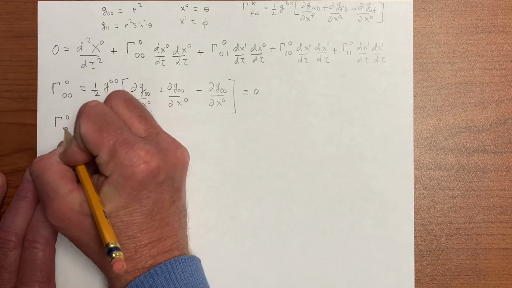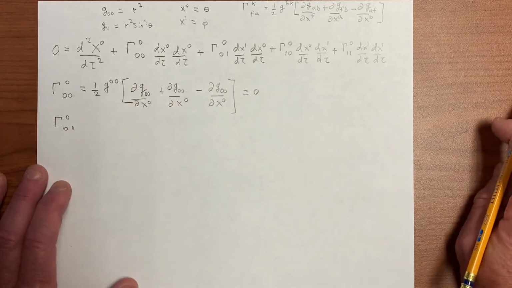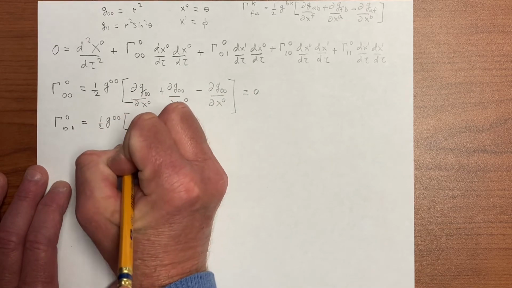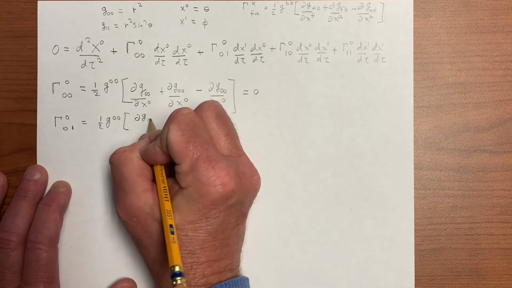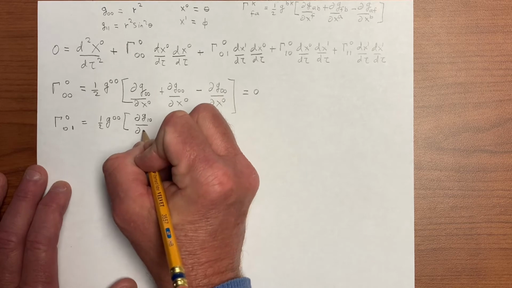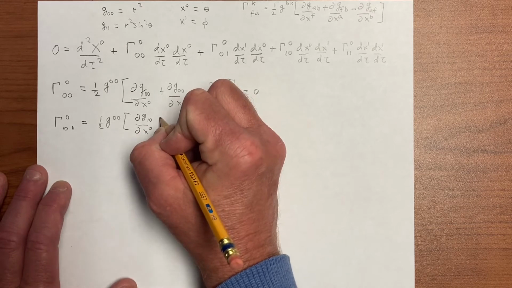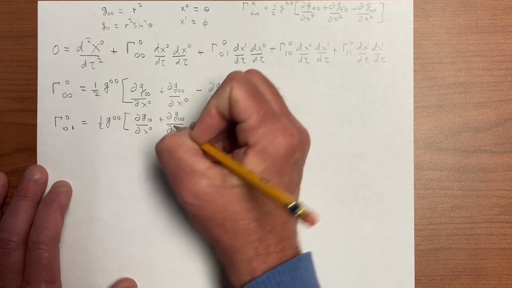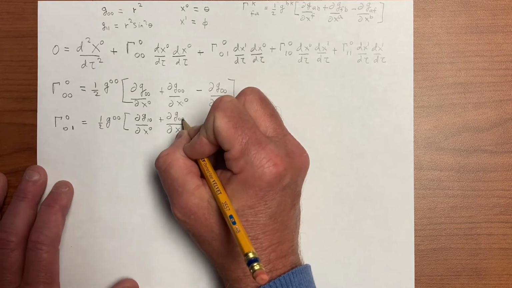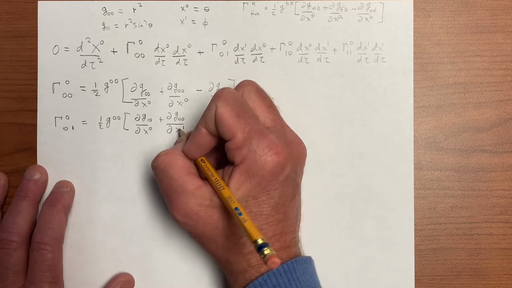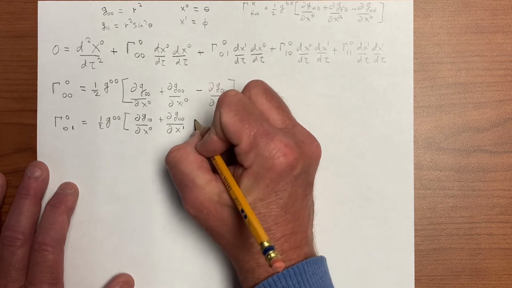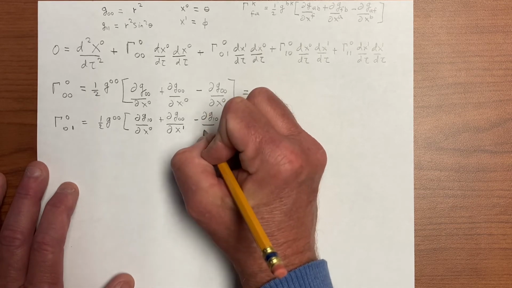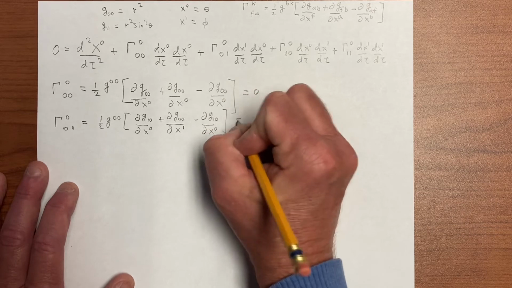Gamma 0,0,1 and 0,1,0, they're the same. So here we get 1/2 G00 times the derivative of a cross metric term. We know that's 0 by itself, so it doesn't matter what we take the derivative of that with respect to. We have the derivative of that term with respect to x1, and that's also 0 because G00 doesn't depend on the coordinates, minus the derivative of a component that doesn't exist. That's 0, so this whole thing is 0 as well.